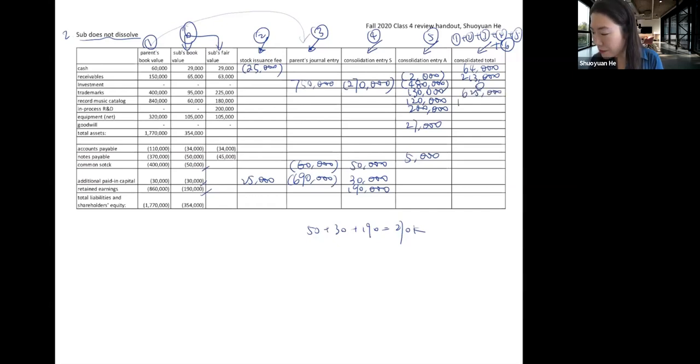In-process R&D, oh sorry, in-process R&D is 200,000. Equipment is 425,000. And goodwill is 27,000. And then we add them all up. You will get a total asset of 2,574,000.